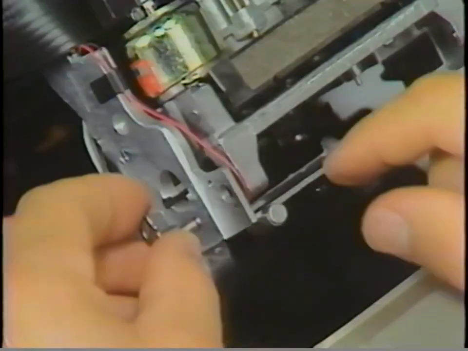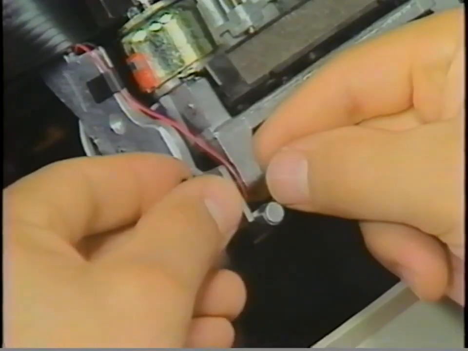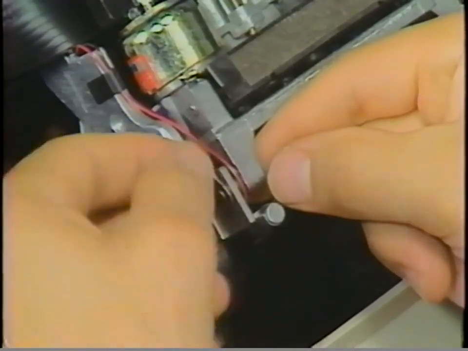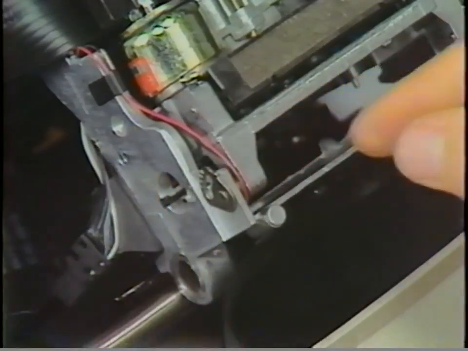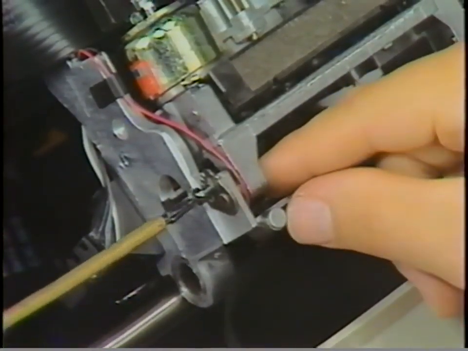Install the left selection plate pivot eccentric and align the reference mark with the edge of the carrier casting. Again, install and tighten the screw.